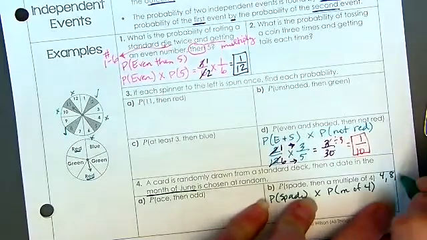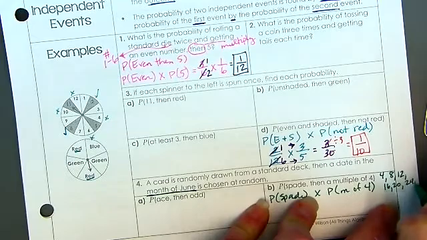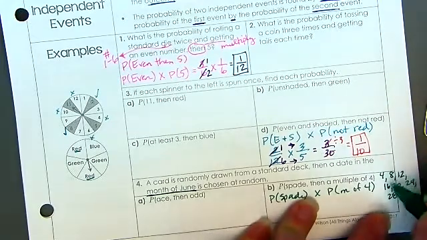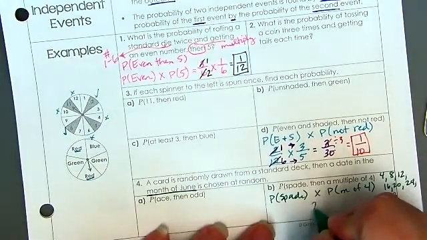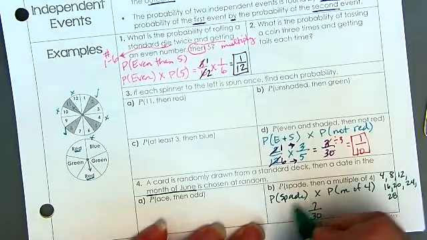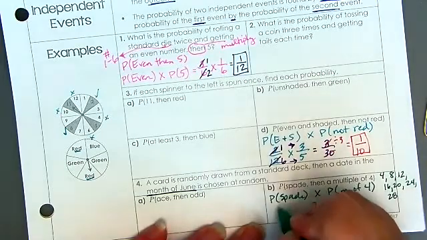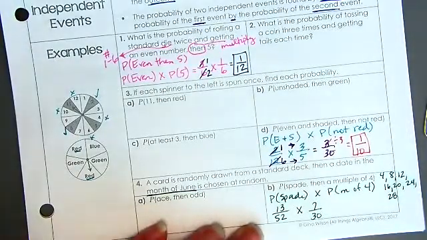So I have 4, 8, 12, 16, 20, 24, and 28. So that's 1, 2, 3, 4, 5, 6, 7. Okay, so this is going to be 7 out of 30 for the multiples of 4, and then for spades, there's 13 spades, so that's 13 out of 52, and I'm multiplying those two.